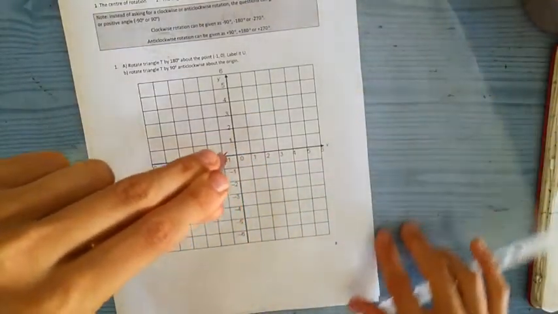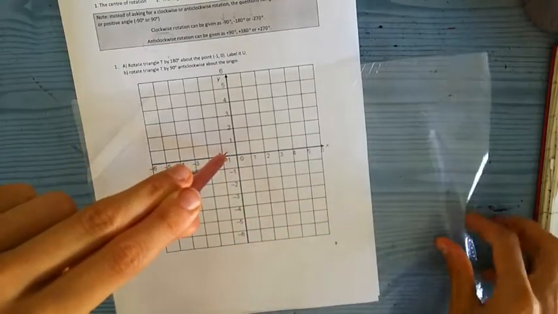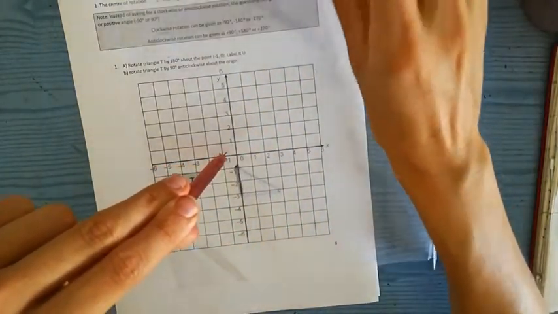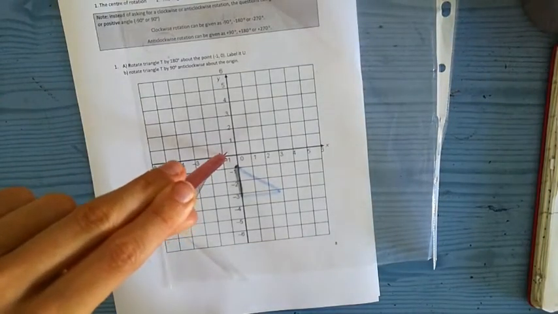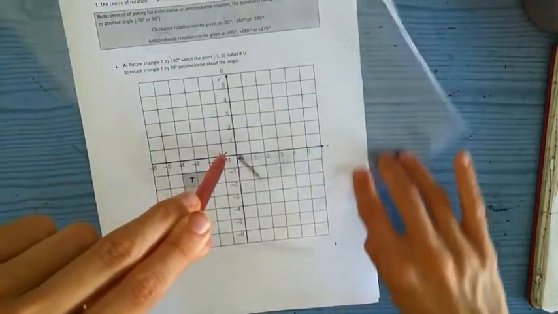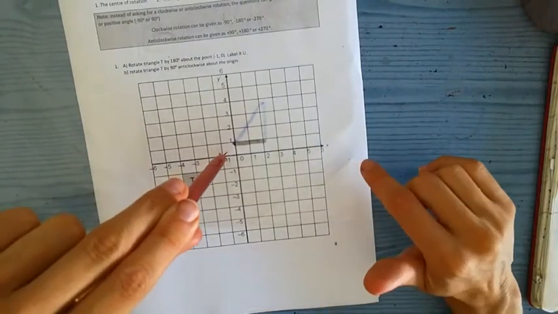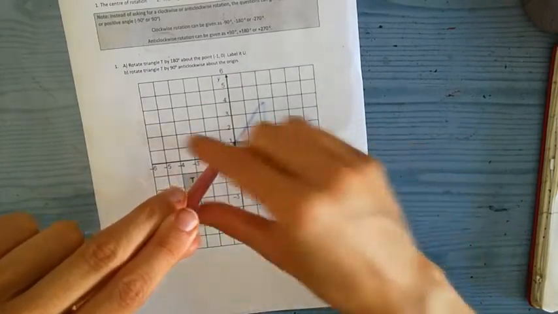So first it was here, look at the black line, so it's horizontal. As soon as it becomes vertical, that means I've rotated it 90 degrees. Even when I rotate it again from vertical, it became horizontal, so that means another 90. So in total 180 degrees.